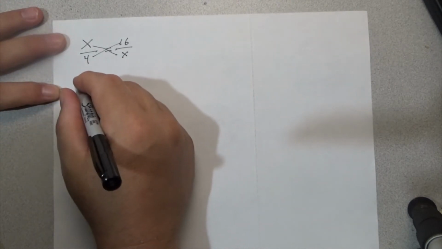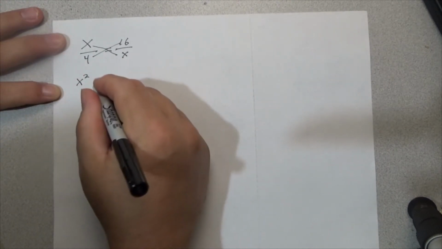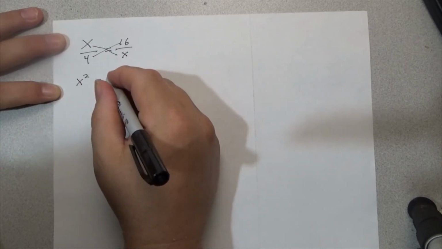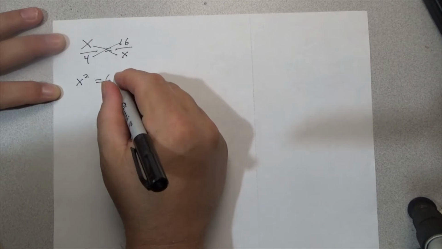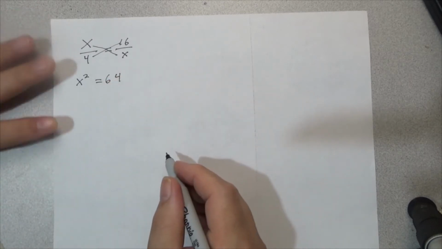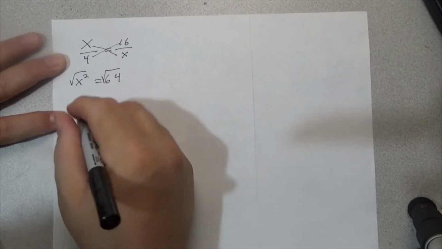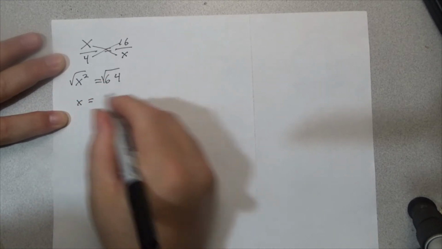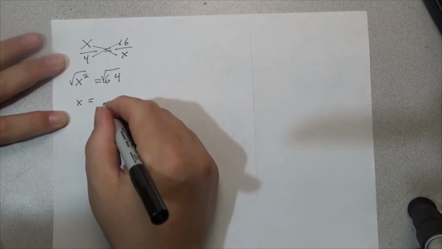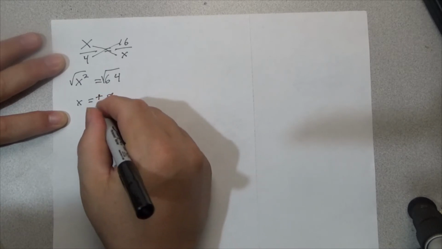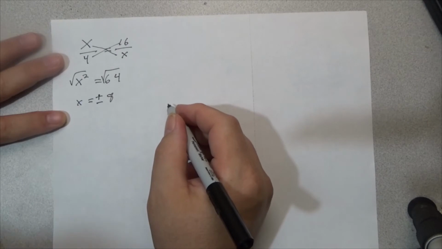So we have x times x is x squared. And let's see here, 64. So the square root, so x would equal, the square root of 64 is 8. So we have plus and minus 8.